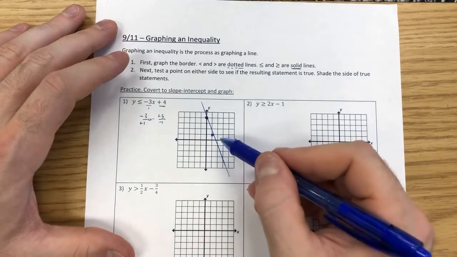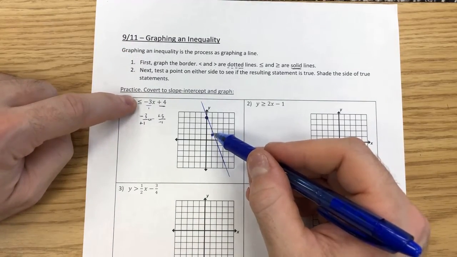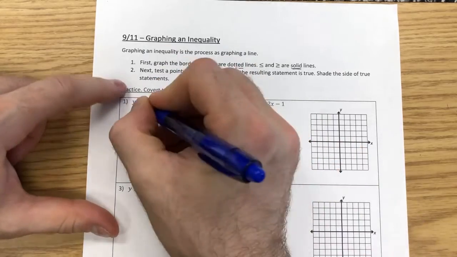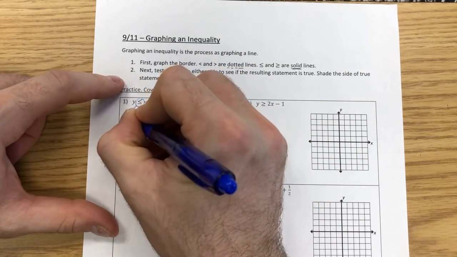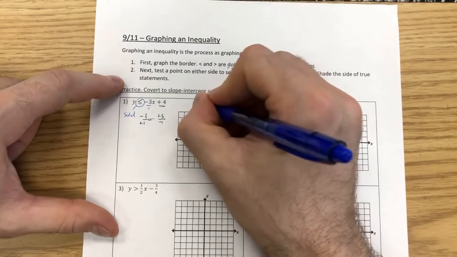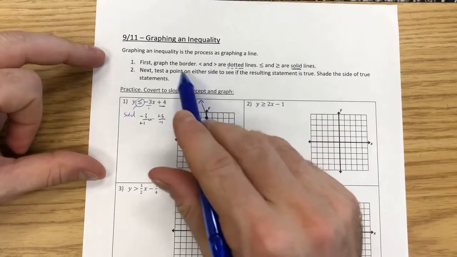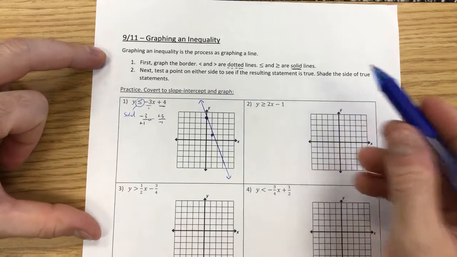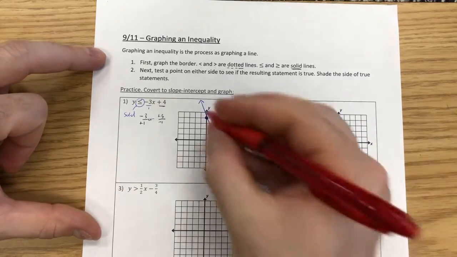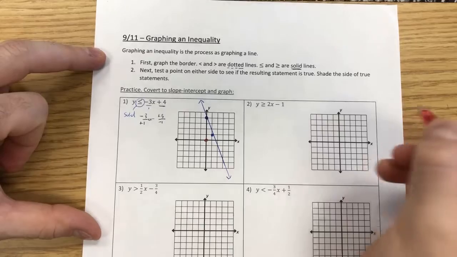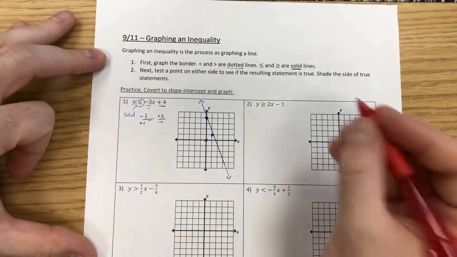And if we notice, my line's not exactly accurate, but it's going to be a solid line because I have this right here, solid. The next thing I'm going to do is I need to test a point on either side to see if the statement's true. So I'm going to test a point right here to see if this is a true statement.